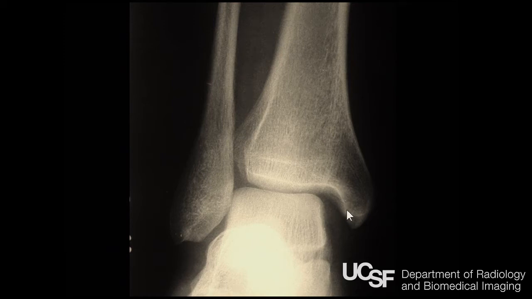We have way too wide a gap here. There should be less than 4.5 millimeters. So they disrupted their deltoid ligament. Whenever you see something wrong with the medial side of the foot, look for something on the fibular side. Look for disruption of the syndesmotic ligament with too wide a space here. There should be 5.5 millimeters.